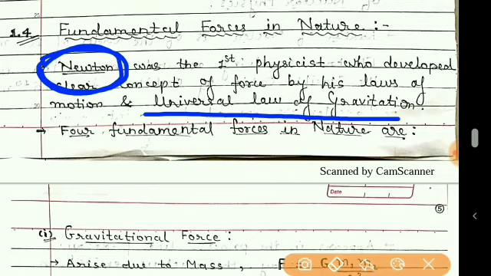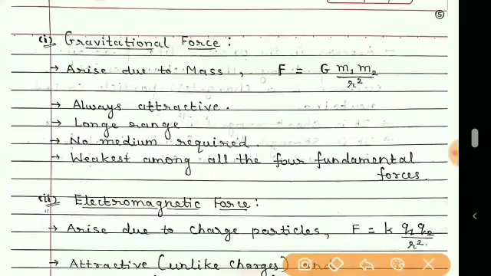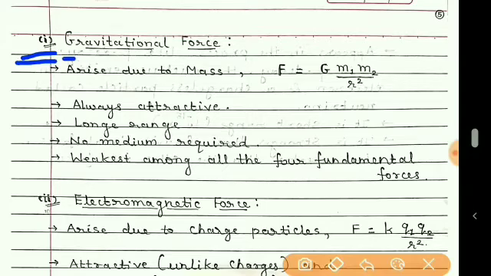Among all the forces, a few forces are fundamental, meaning basic forces. All other forces are derived from these basic or fundamental forces. Now, first among the four fundamental forces is the gravitational force. This gravitational force acts between any two particles having mass.